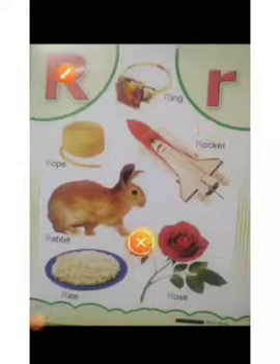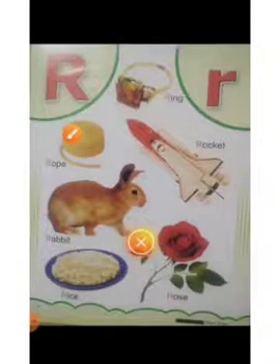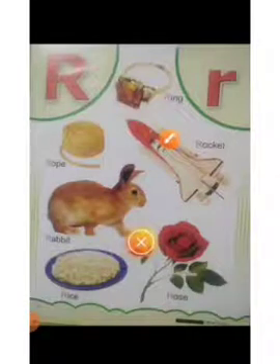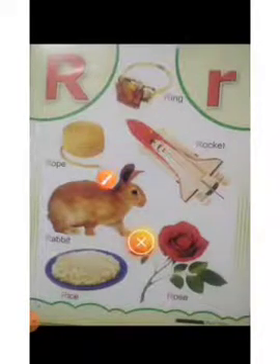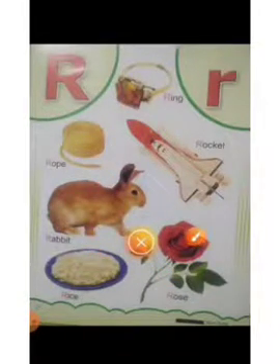Let's start with the letter R. R for ring. R for rope. R for rocket. R for rabbit. R for rice. R for rose.